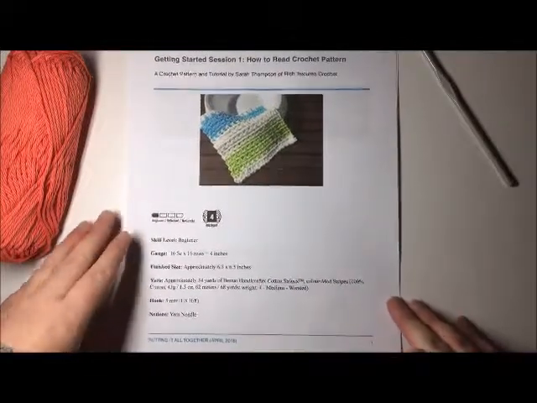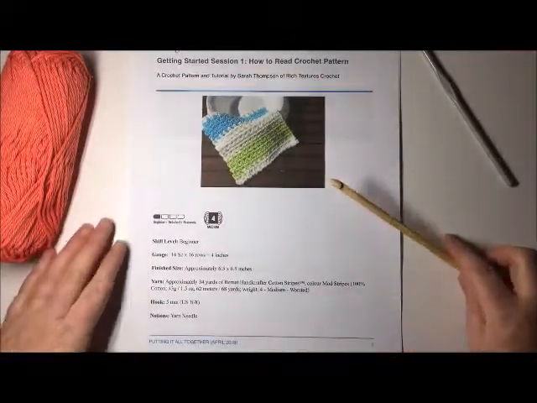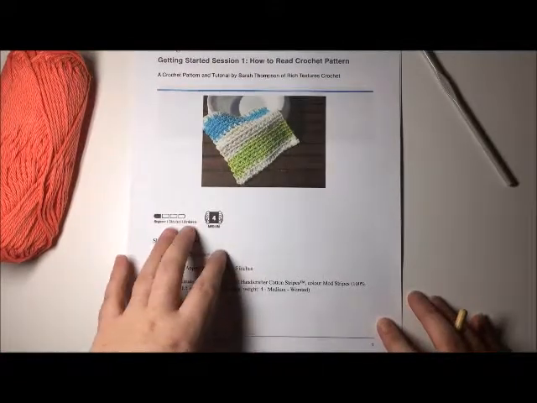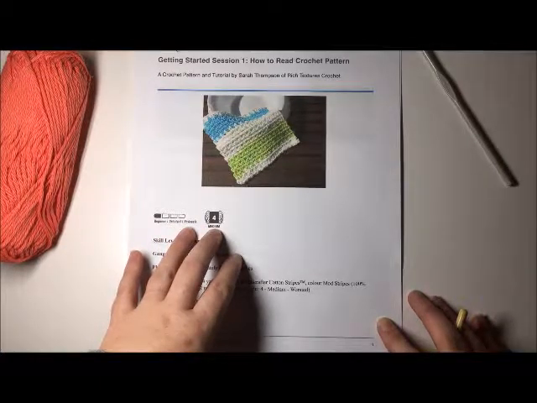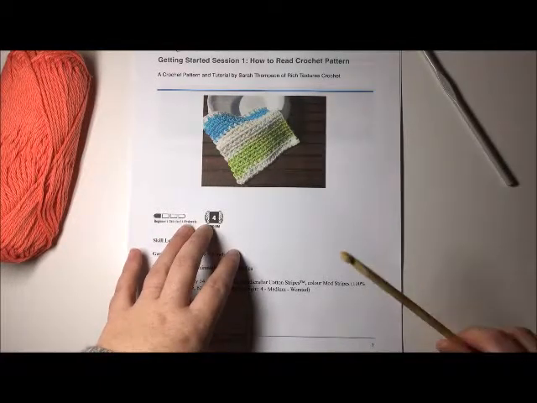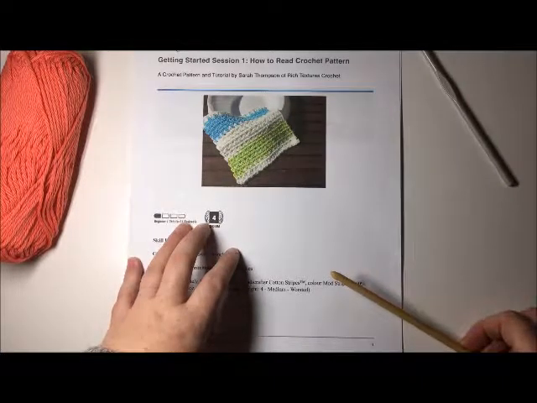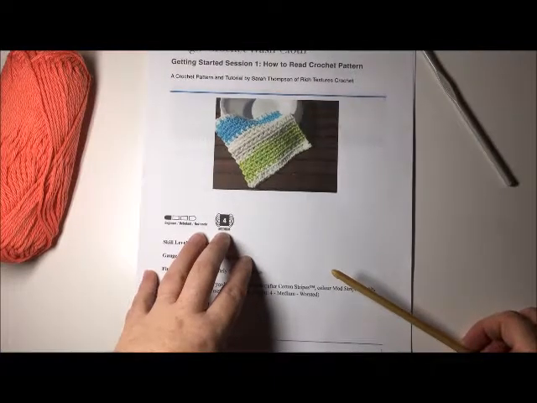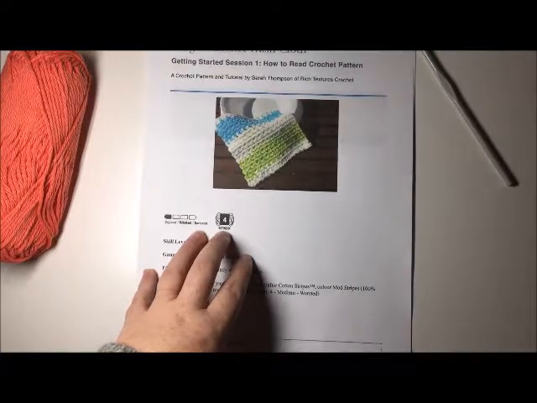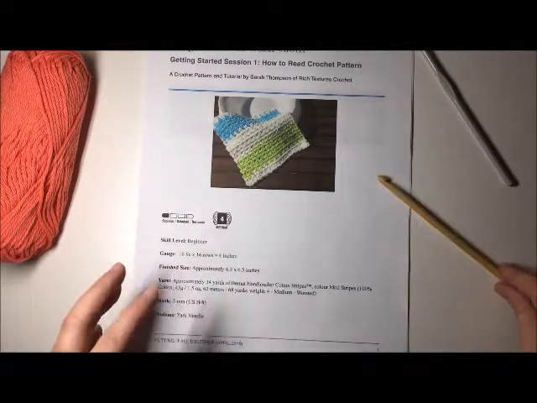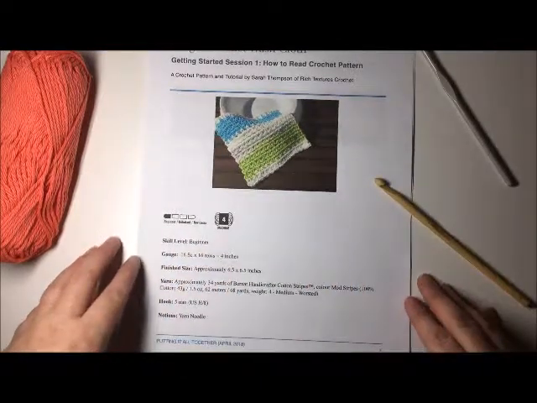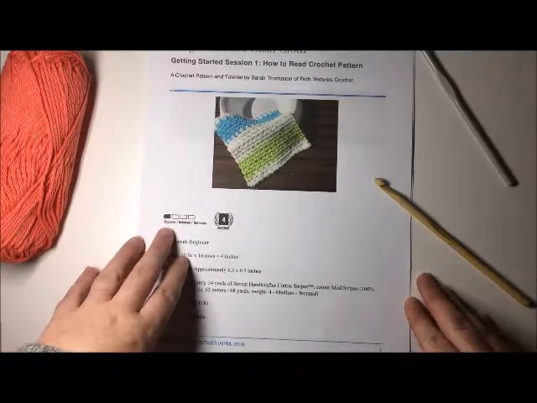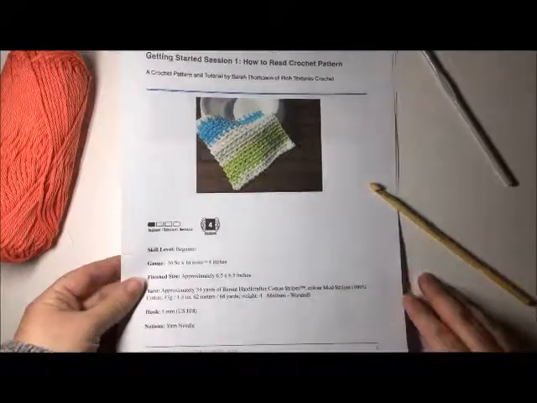After you see your title and your author and maybe a couple of pictures, you're going to find a couple of symbols. These symbols are standard across most crochet patterns, and some of them you will also find on yarn labels. These symbols were developed and standardized by the Yarn Craft Council, and their goal was to create continuity between crochet patterns. These symbols are very helpful and give you some useful information, especially when you are first starting out.